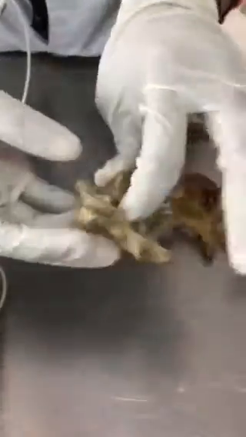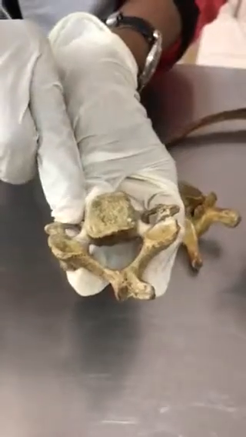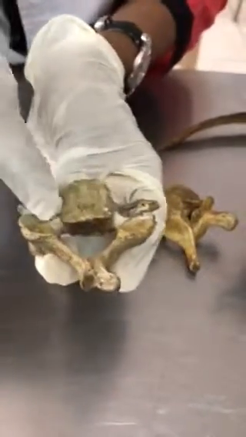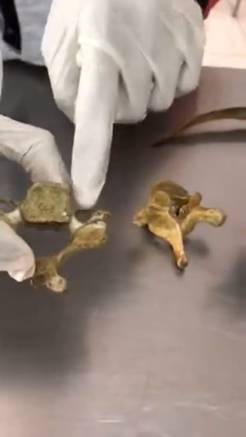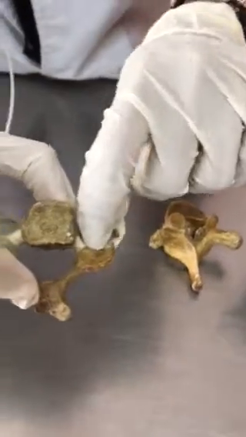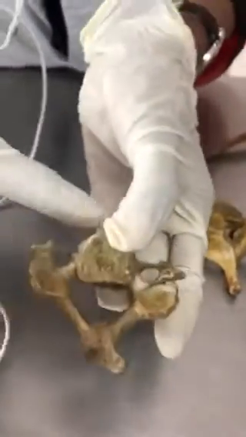In the cervical vertebrae, you can see a nice foramen present over here, that is called foramen transversorium, which transmits the vertebral artery which is going towards the brain. Understand? Can you see the vertebral foramen? So this is called the foramen transversorium, this is the vertebral foramen. So this is the cervical vertebra, and this is how you have to differentiate.